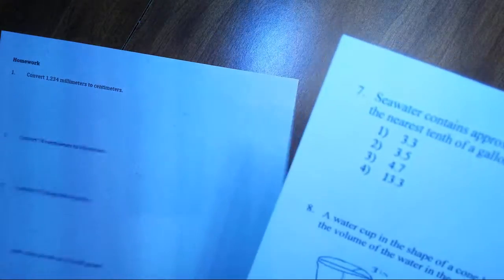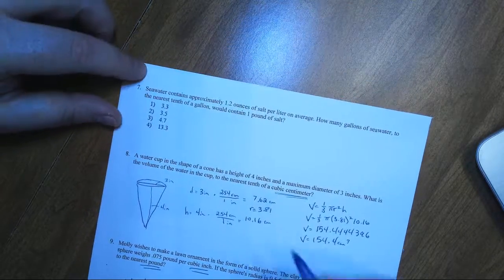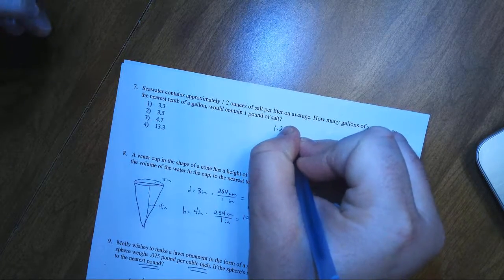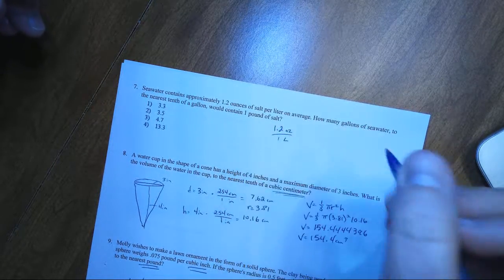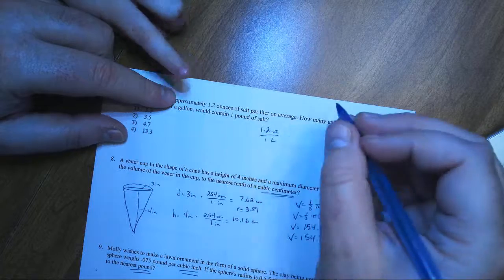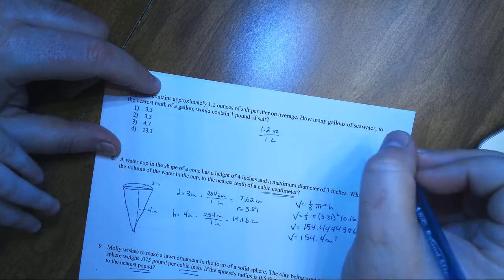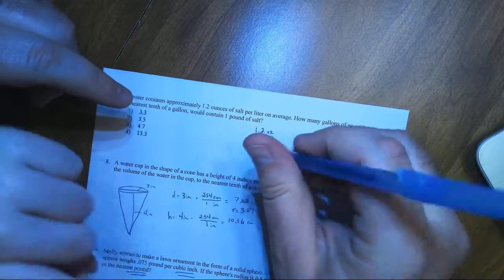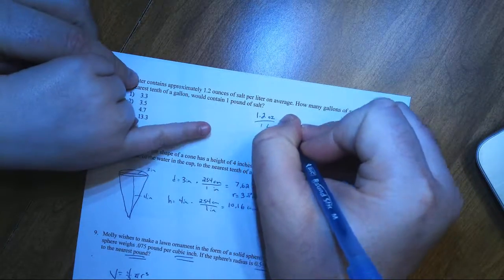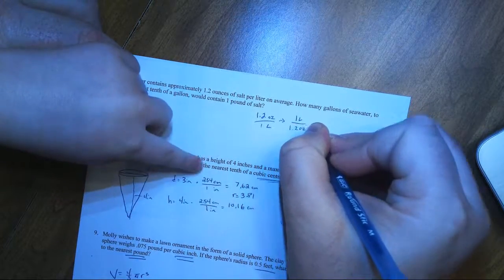The one on the back, the one I'll talk to you about, this one is the same as number 7 over here. Just be careful. This is giving you ounces of salt per liter. So this is like 1.2 ounces per 1 liter. And then down here, it's giving you gallons per 1 pound. So we want to convert this into gallons per pound. The problem with that is when you do pounds of salt, this is pounds per gallon. So the first thing I want to warn you is you need to flip this over. It needs to be 1 liter over 1.2 ounces to solve this question, okay?